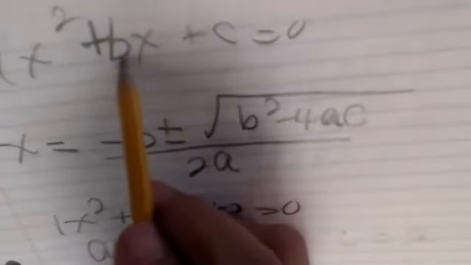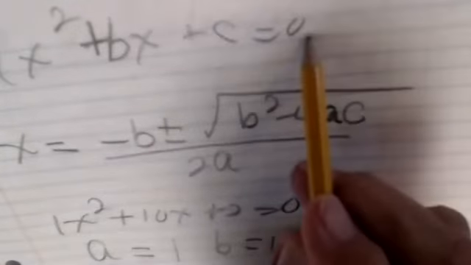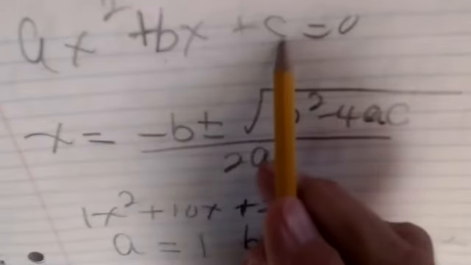Okay, so we've got 3 methods so far. I can factor, I can take the square root of both sides, or I can complete the square. The last method for solving quadratic equations is to use the quadratic formula. And we said when we started this that ax squared plus bx plus c represents every quadratic equation. It has an a and a b and a c.